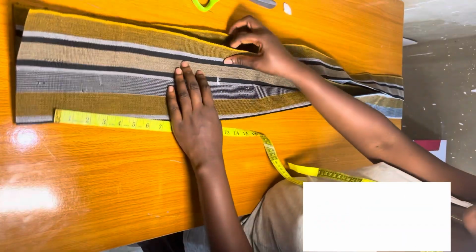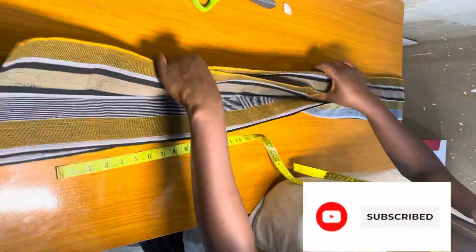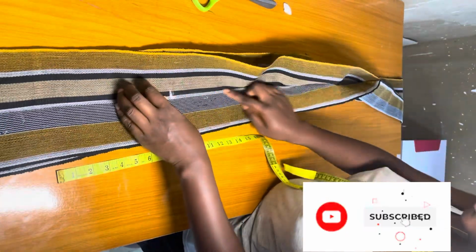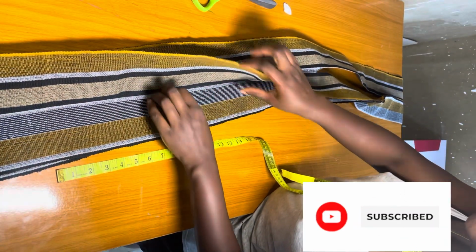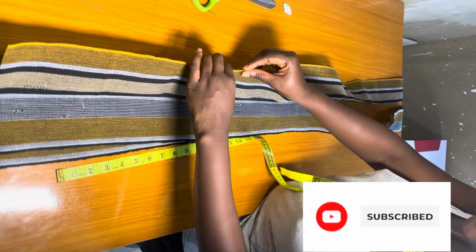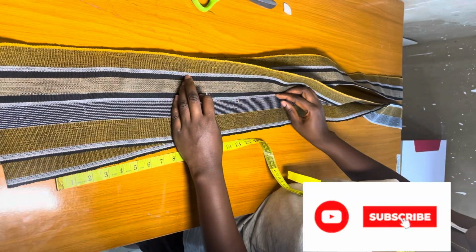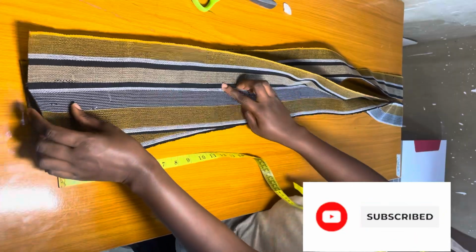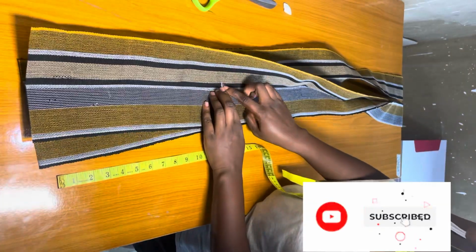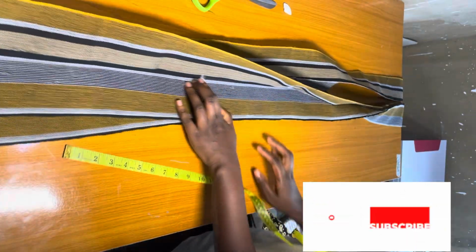So now from this 14 inches point here, I'm going to sew in the middle all through. So I'll just go ahead from this 14 inches now and sew in the middle. Make sure that the crease lines are facing each other. So I'll just sew on them and I'll come back and show you. So let me go ahead to sew. So I'm not going to sew this part. I'm just going to sew from this 14 inches straight down.